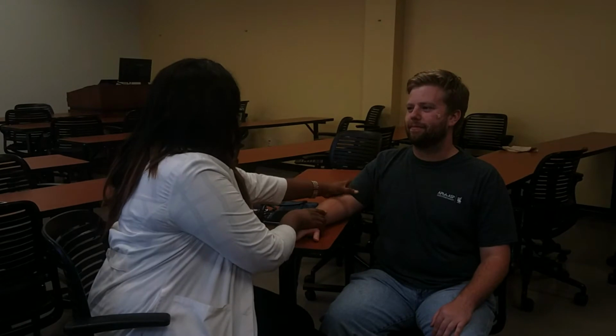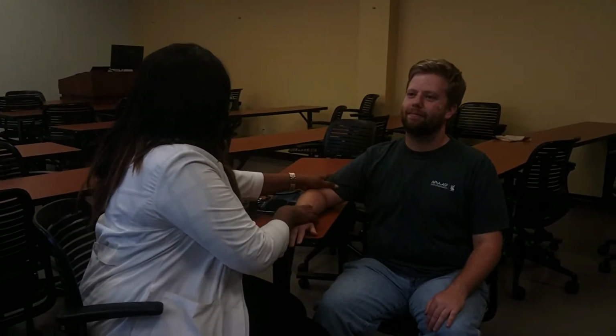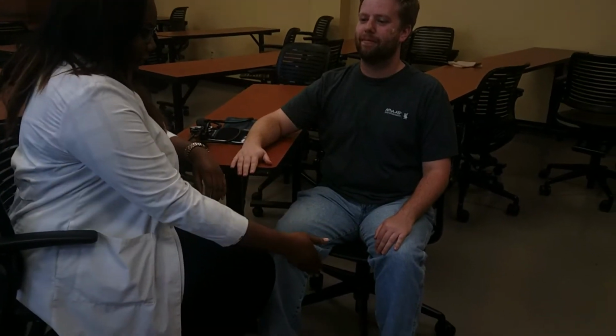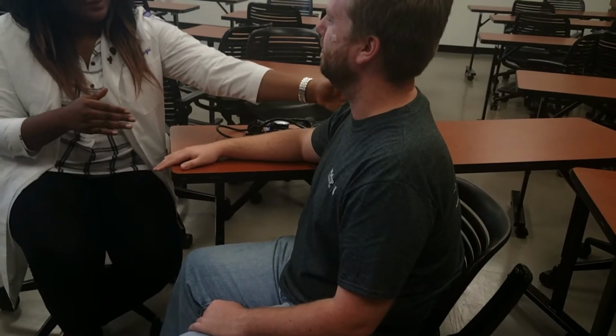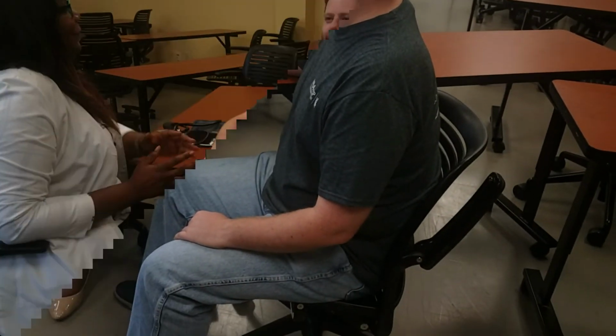Step 2 is position. The pharmacist wants to make sure that she is in a relative close proximity to the patient. Also wants to make sure that the patient's arm is approximately at heart level. Both feet are flat on the floor. And that the patient's back is supported. Any of these could lead to a misreading of the patient's blood pressure.